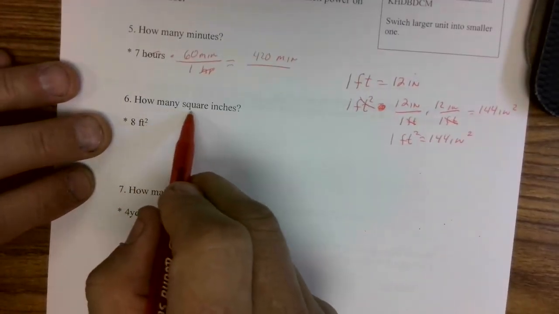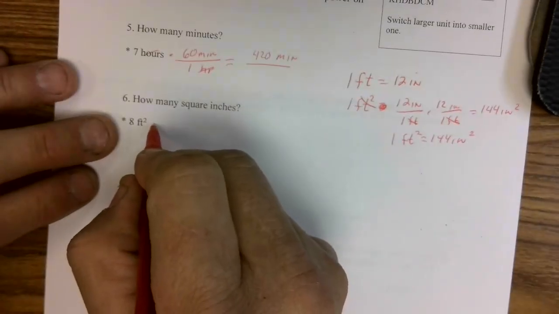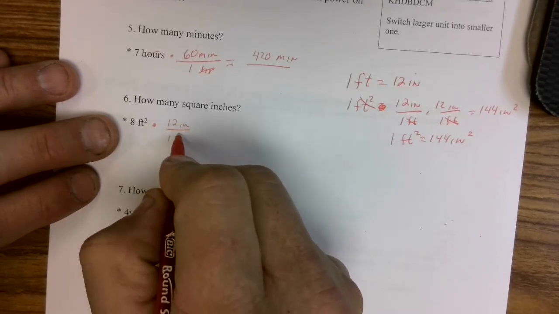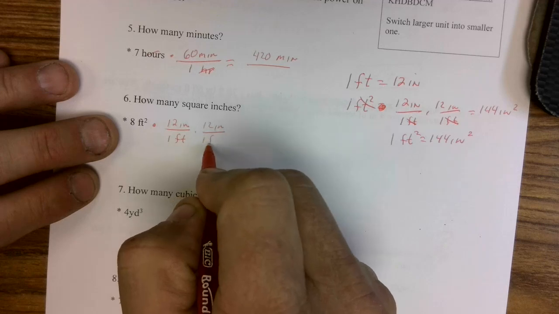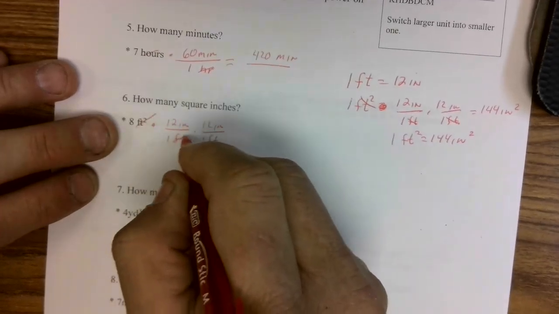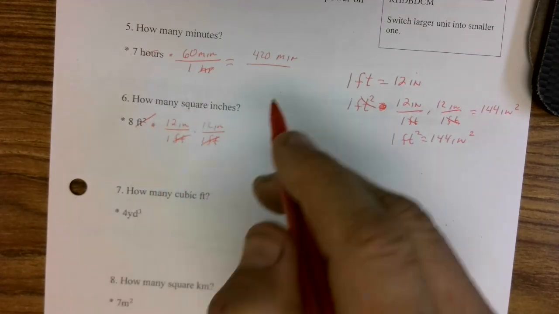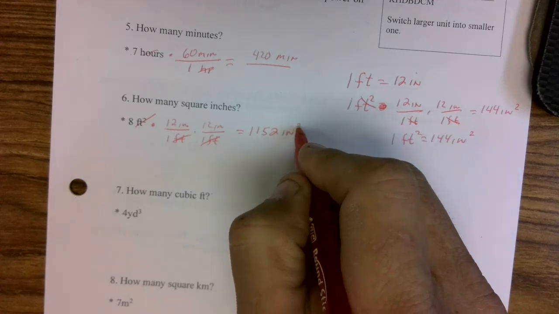So how many square inches are in 8 square feet? Well, we would do times 12 inches over 1 foot, 12 inches over 1 foot. The feet would cancel. 12 times 12 times 8 would be 1,152 inches squared.